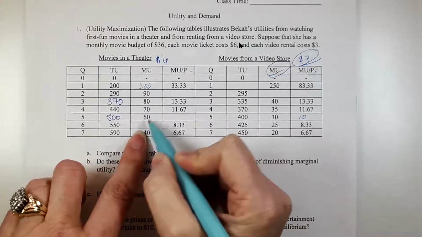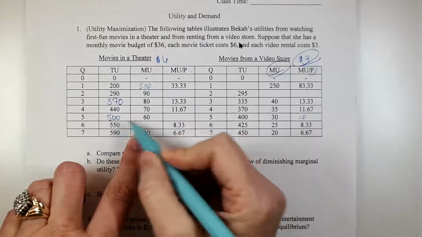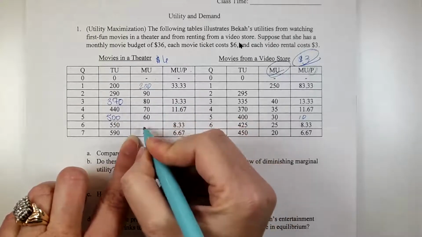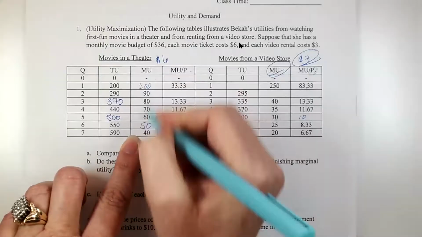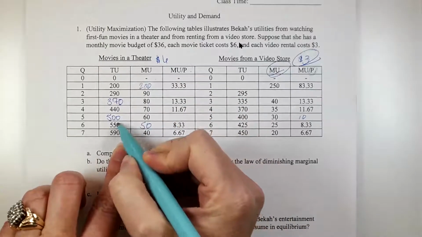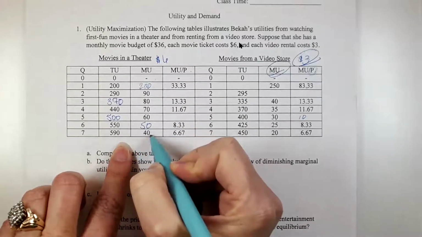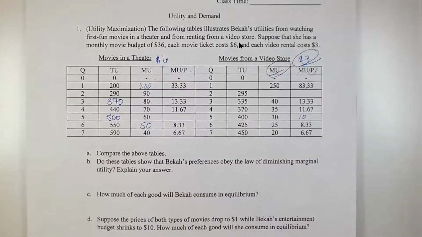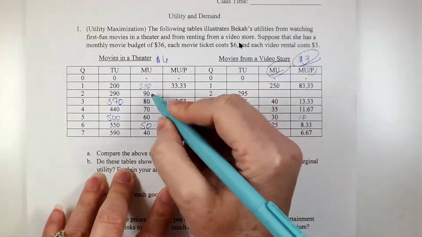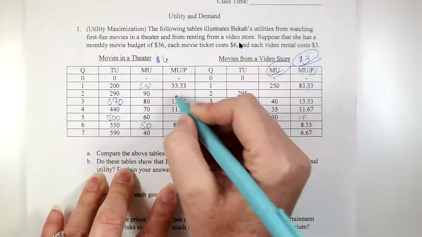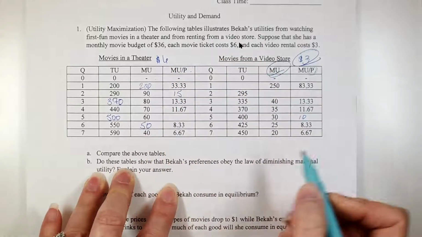What number would I have added here to go from 500 to 550? Well, I would have added 50, right? The difference between these numbers is actually the marginal because you're adding, right? And then the marginal utility per dollar, 90 divided by 6 would have given me 15.